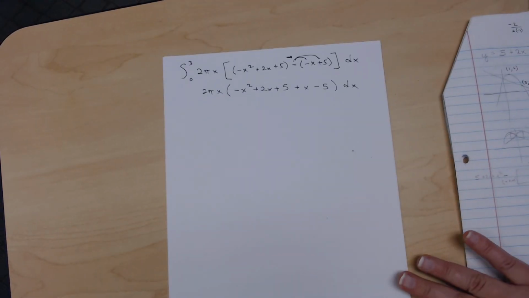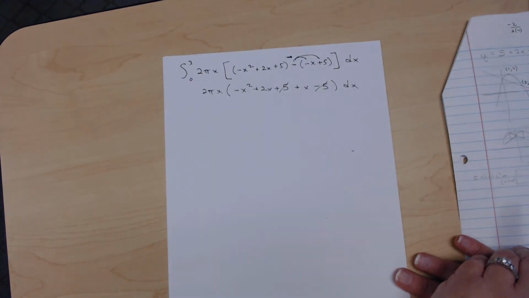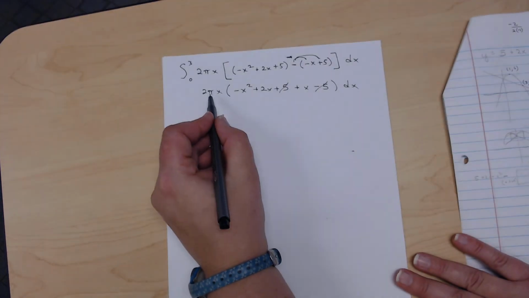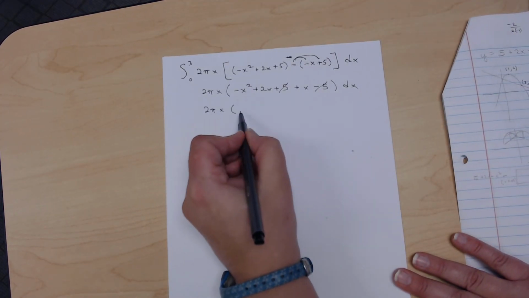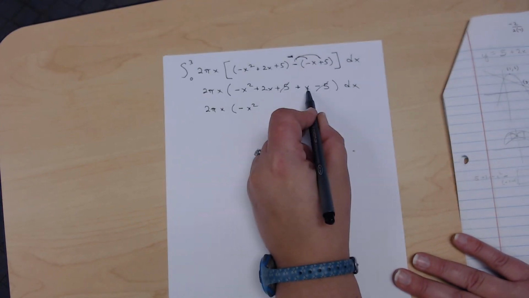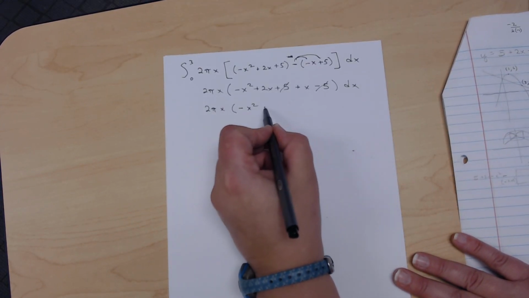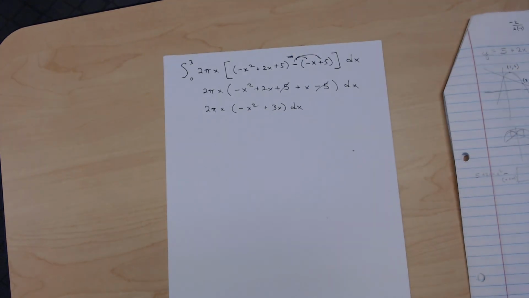All right, so how are we doing now? These guys actually cancel, so that's kind of nice. And so we have 2 pi x, we have negative x squared, and then here this will take us to plus 3x. Oh, sorry guys.